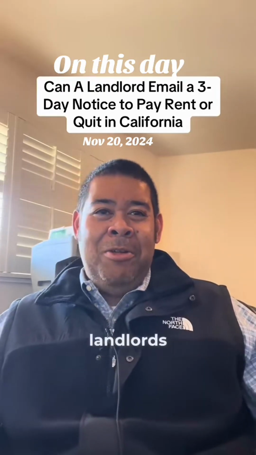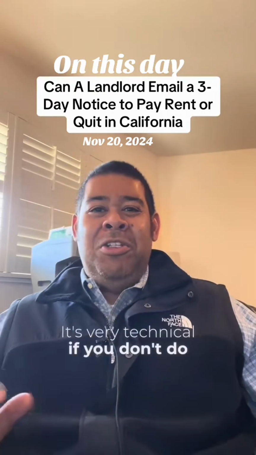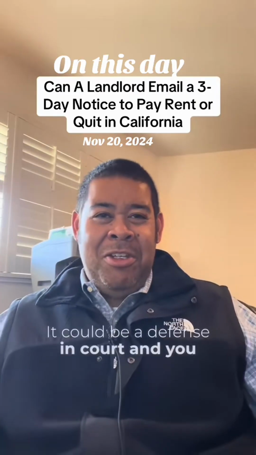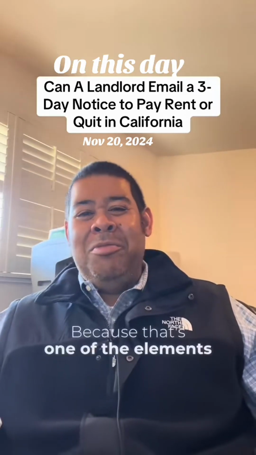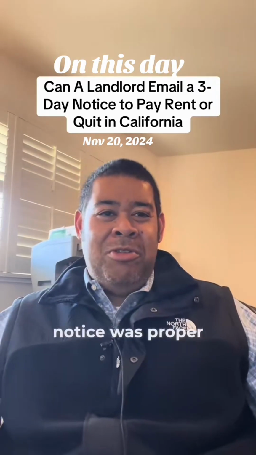So bottom line is, landlords, it's very technical. If you don't do it right, it could be a defense in court, and you don't want that coming up in court. Because that's one of the elements you have to prove, that notice was proper.